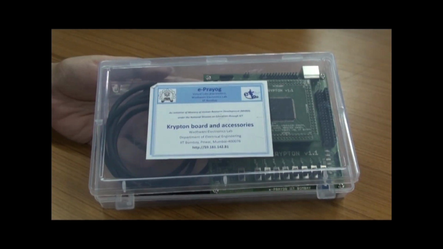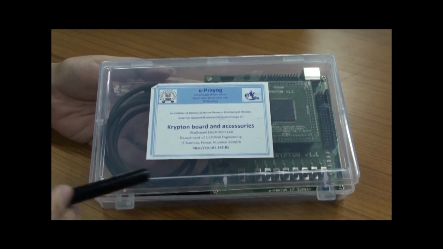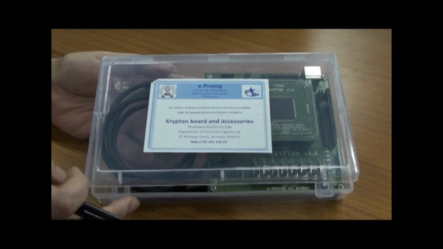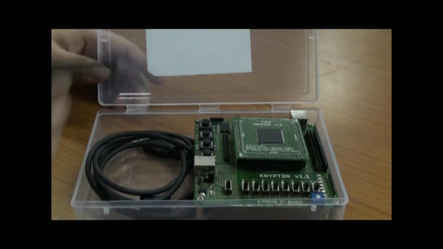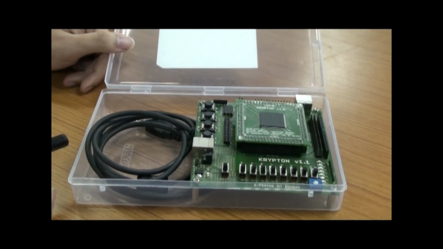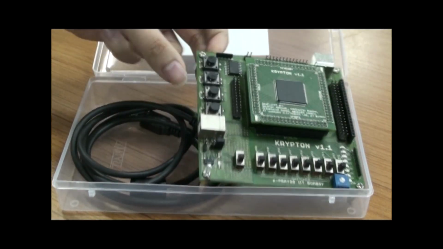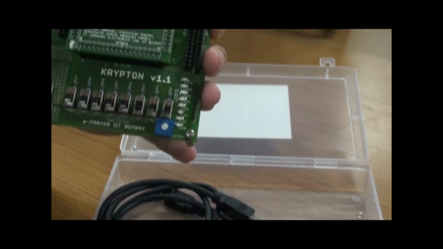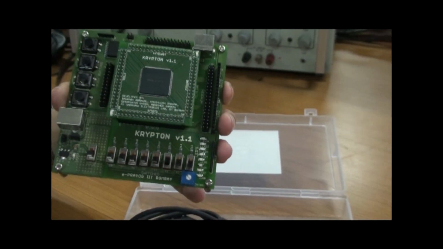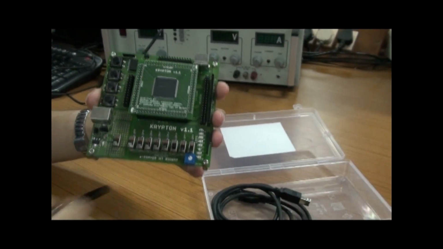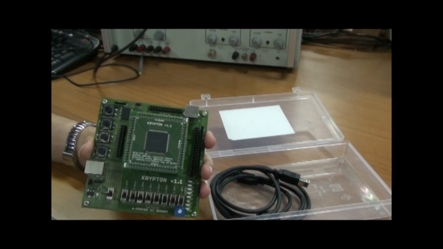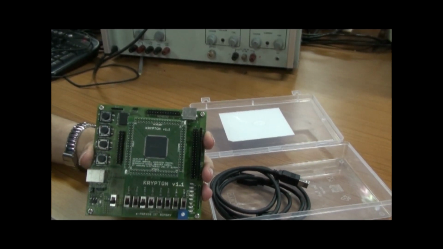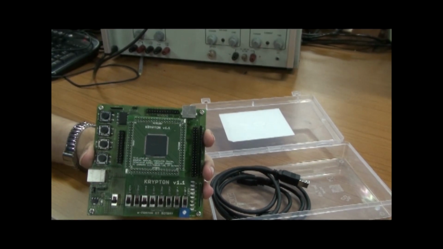So the Krypton board with which you will be working will come packaged in a box as shown here. The box will have the Krypton board along with a USB cable. Please be very careful while handling the board. Always hold it from the edges and do not touch any of the components on the board with your bare fingers. Now this is the MAX 5 CPLD on which we shall be implementing our design.